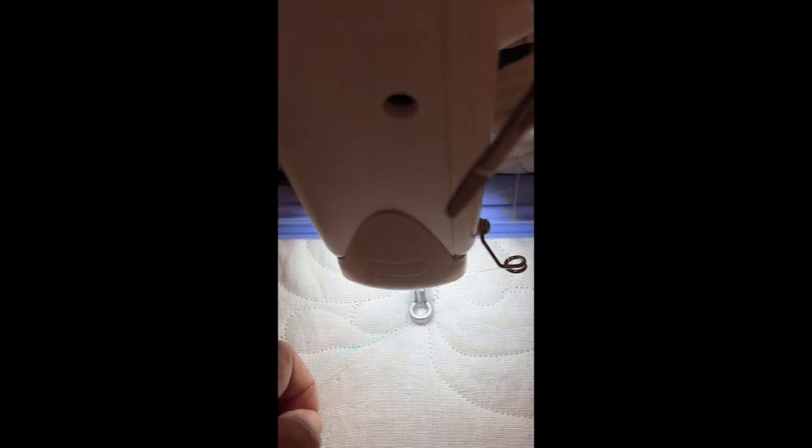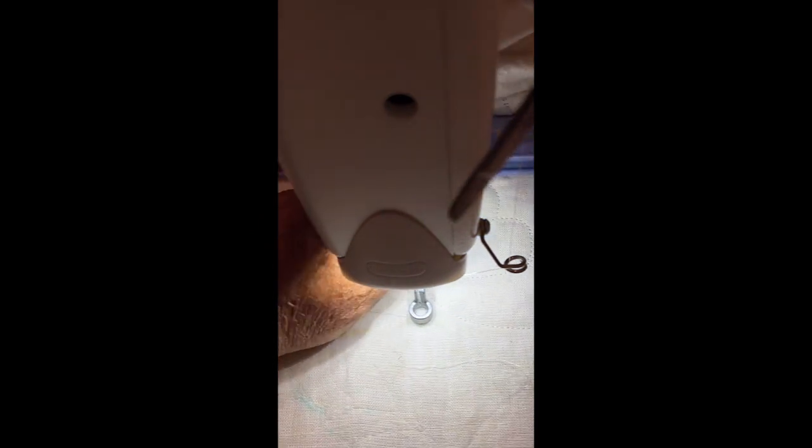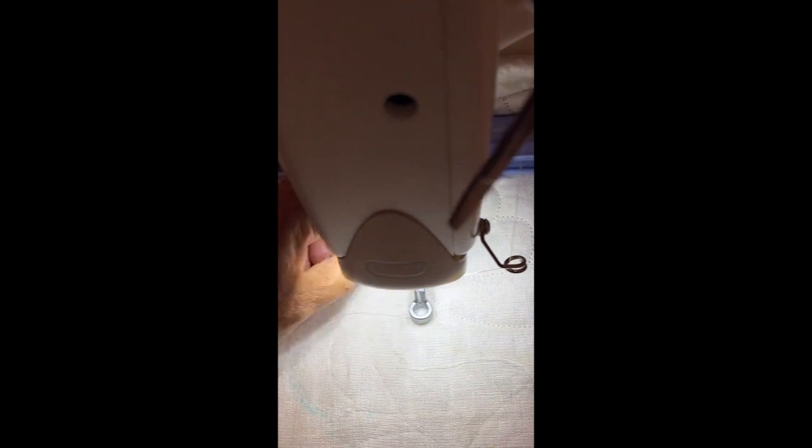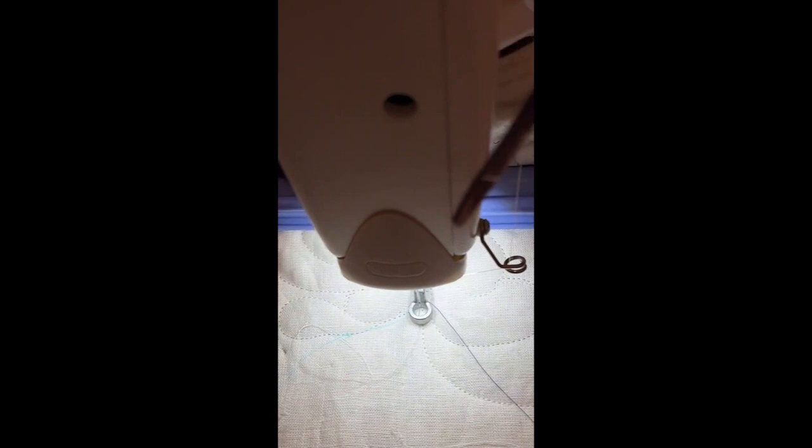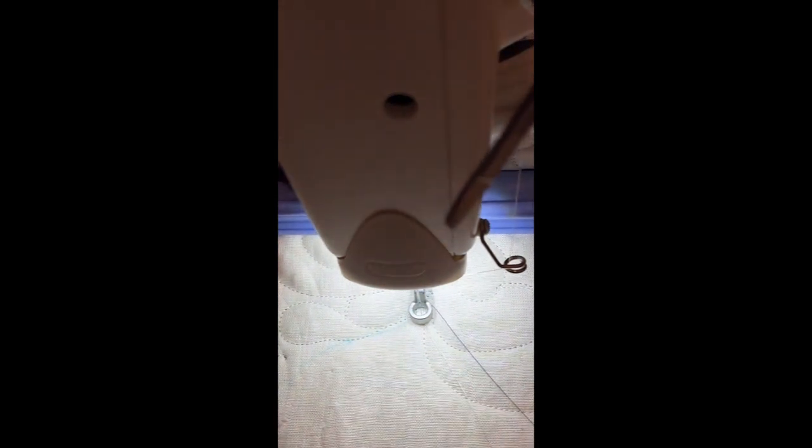Let me show you. Okay, I'm continuing with feathering. I am following the markings that I've made on the quilt top. The thread, the bobbin thread, and here I go.